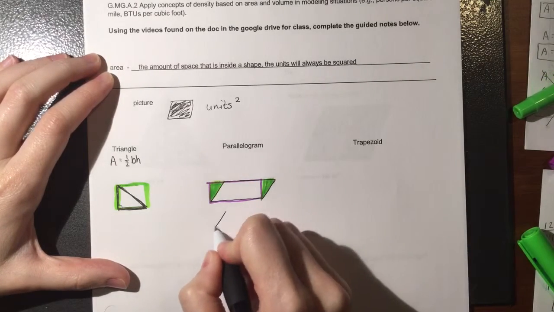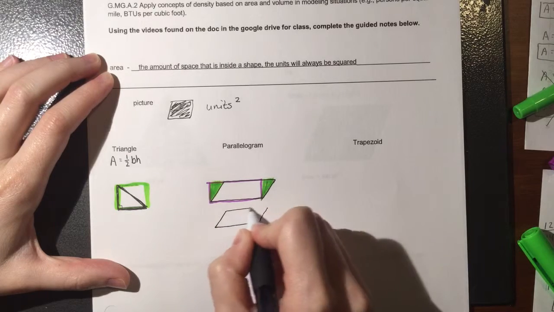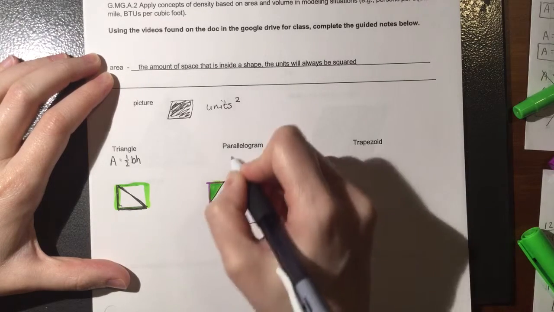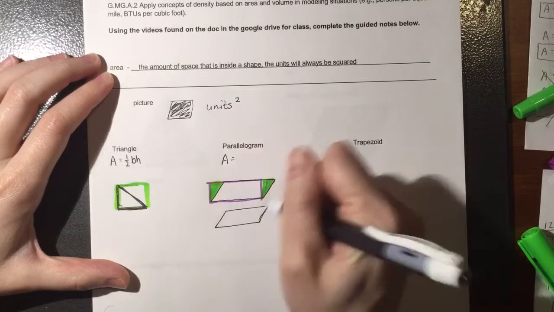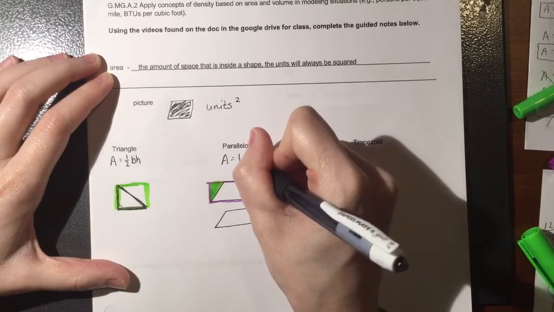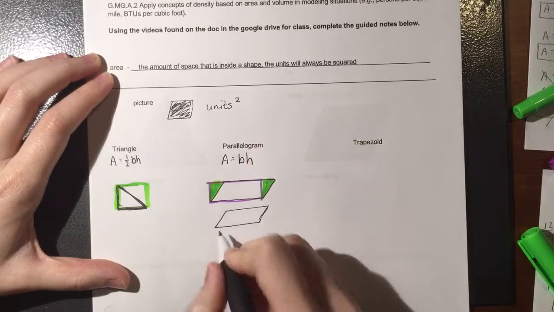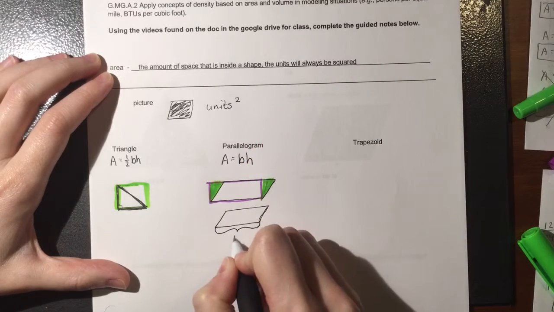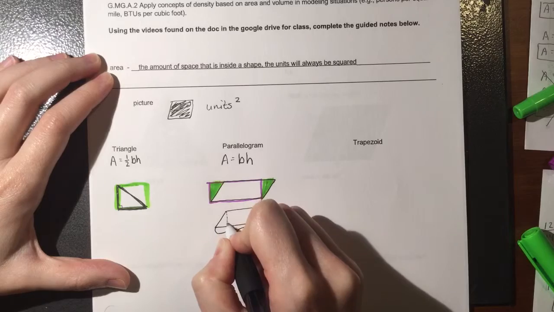So the formula for the area of a parallelogram is going to be equal to, since it's going to be the same exact area, if you take that triangle off and move it over there, area is going to be equal to base times height, where this is your base right here, and this is your height right there.